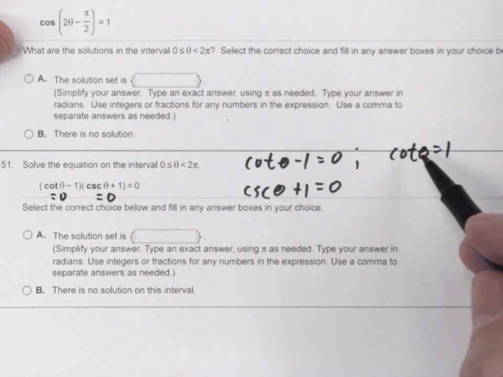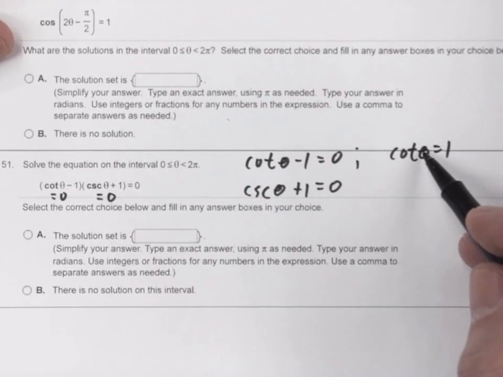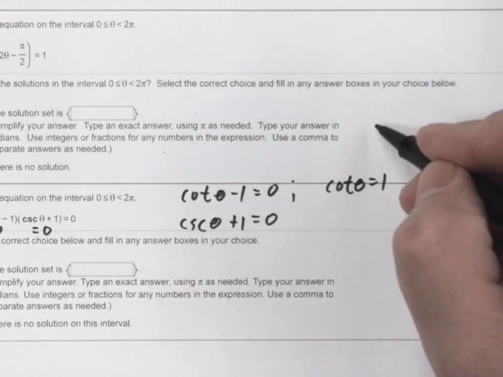Now when I'm trying to solve this, I don't like to work with cotangent. Let me switch this to tangent.